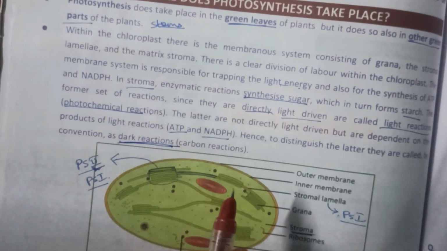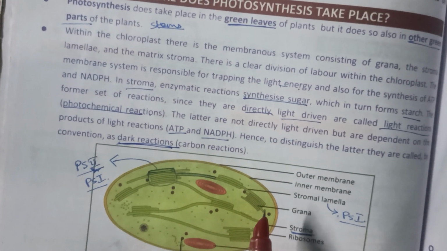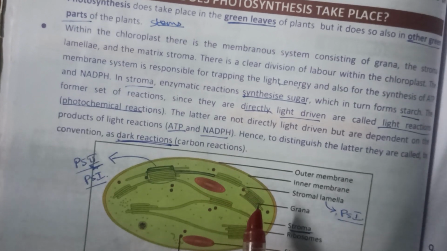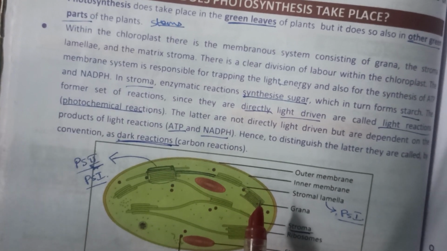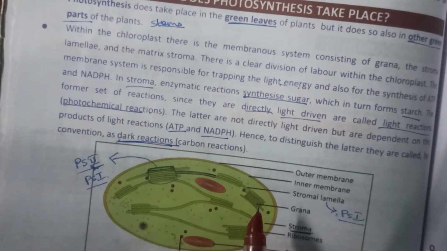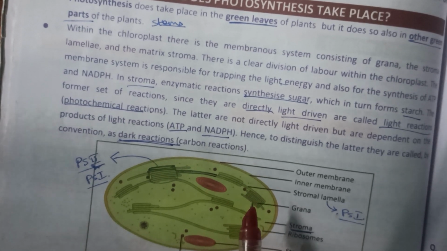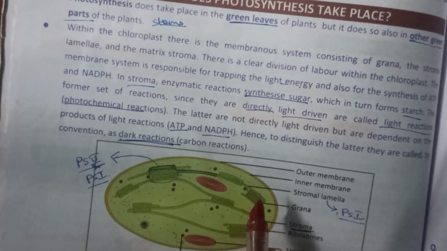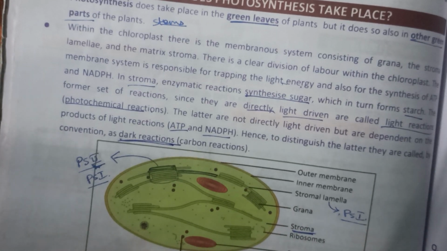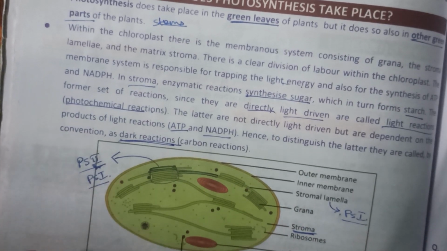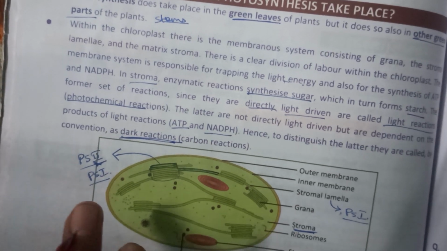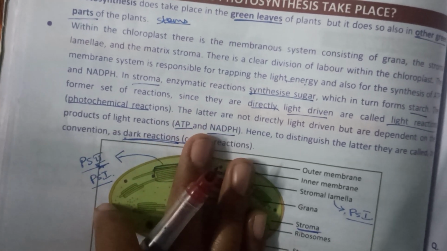It does not mean it will occur only during the night. It will occur both in daytime and night time, but the actual requirement for the dark reaction is ATP and NADPH, which are synthesized as a result of the light reaction. From the light reaction only oxygen, ATP and NADPH are evolved, and in the dark reaction carbon dioxide is reduced to form glucose.